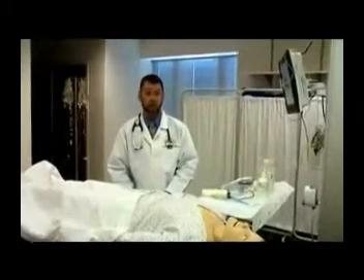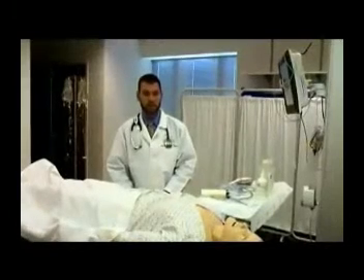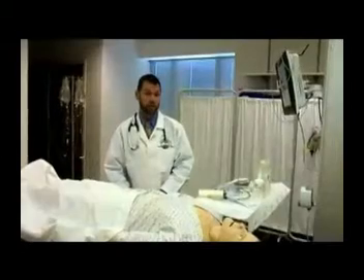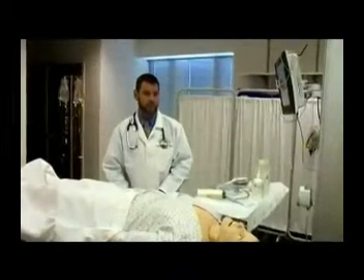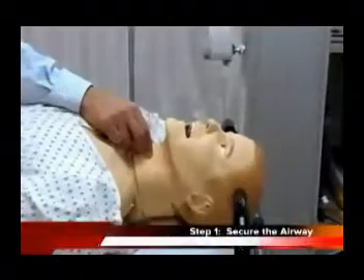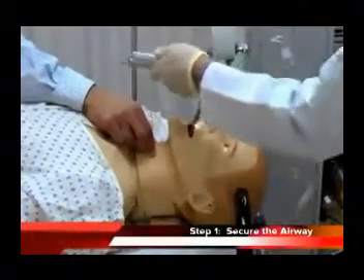Now Stan is awake and alert, so I don't need to manage his airway. But if he was sedated, or if I expected the drug that he took was going to sedate him soon, for example, tricyclic antidepressants, then I would go ahead and protect his airway by intubating. So step 1 is make sure the airway is secure.